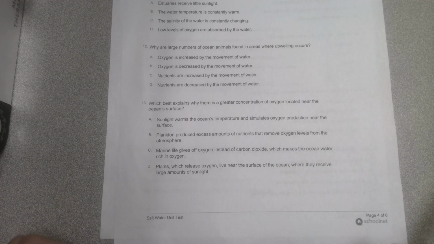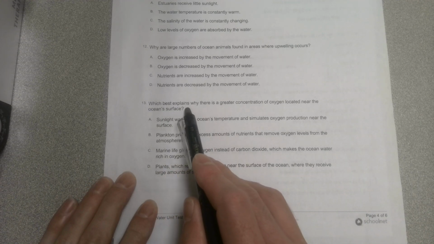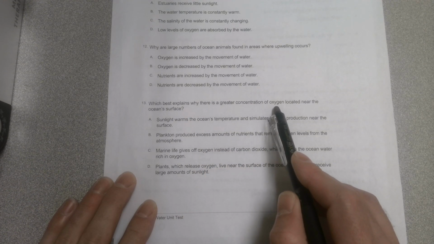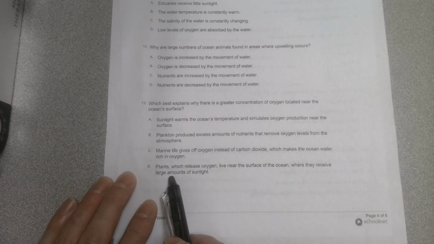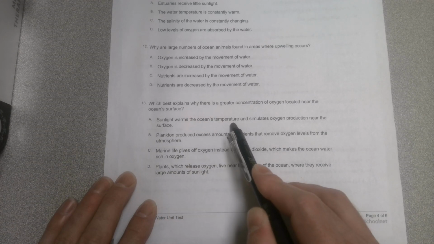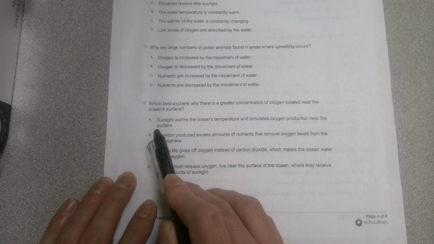Question number 13. Which best explains why there are greater concentrations of oxygen located near the ocean's surface? A. Sunlight warms the ocean temperature and stimulates oxygen production near the surface.